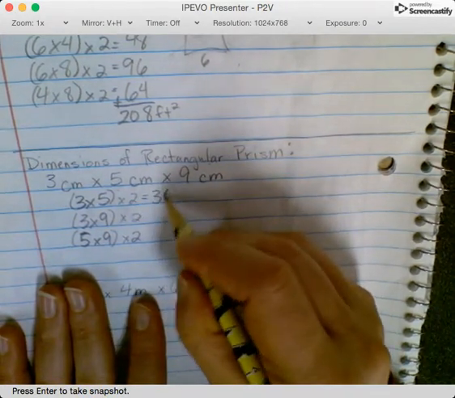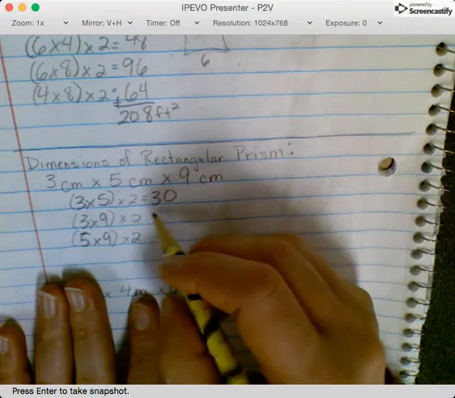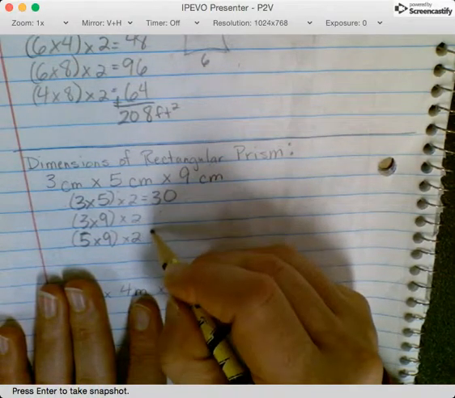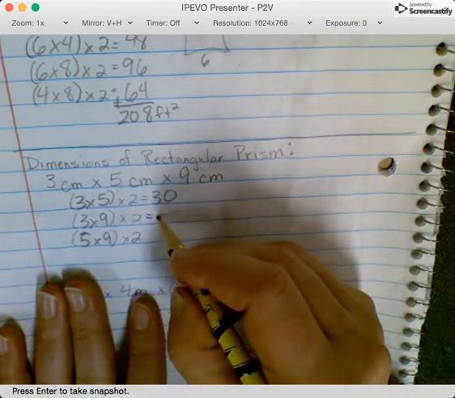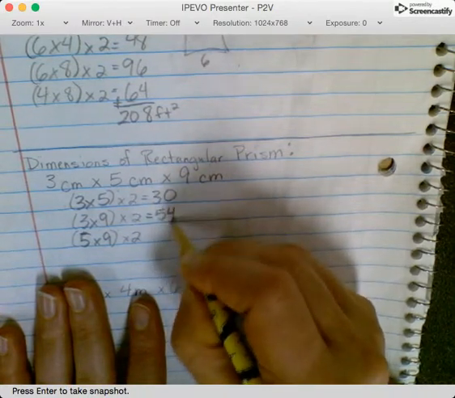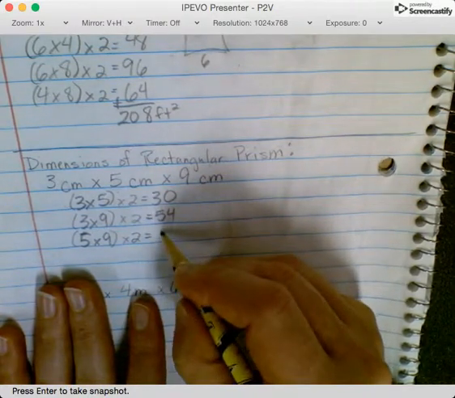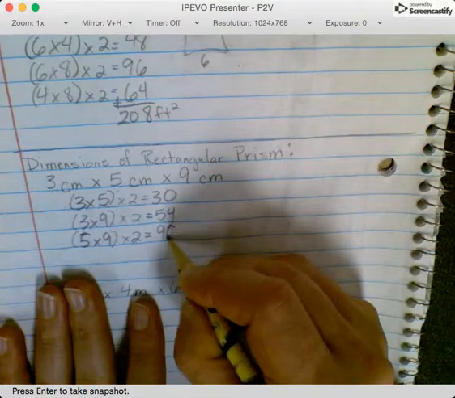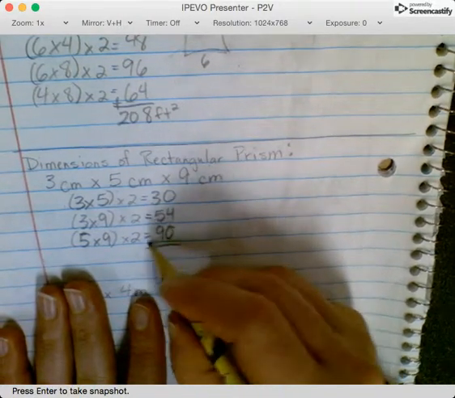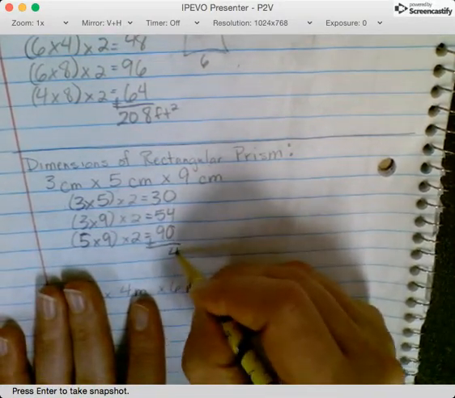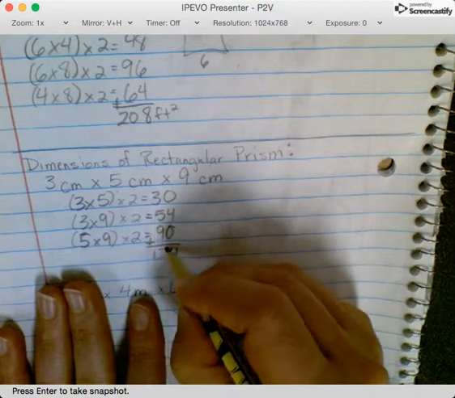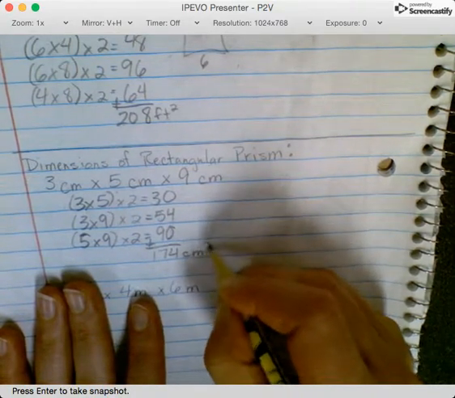3 times 5 times 2 is 30. 3 times 9 times 2 is 54. 5 times 9 times 2 is 90. And then I just add them up. So that one is 174 centimeters squared.